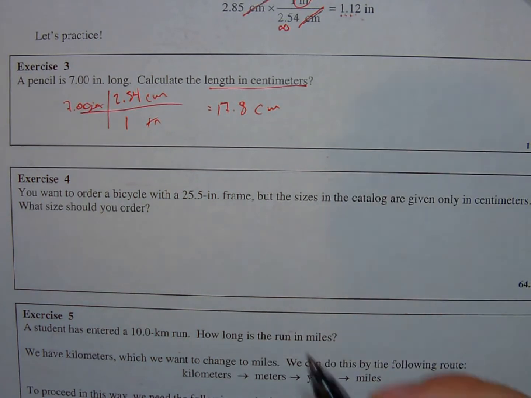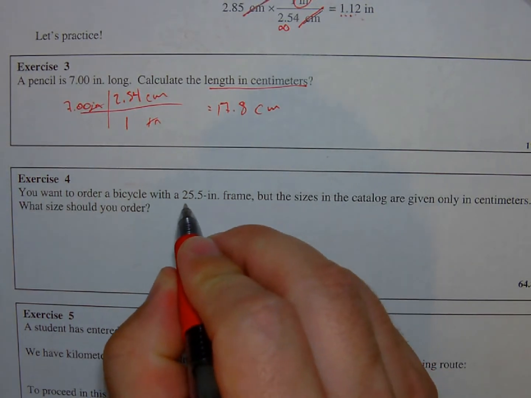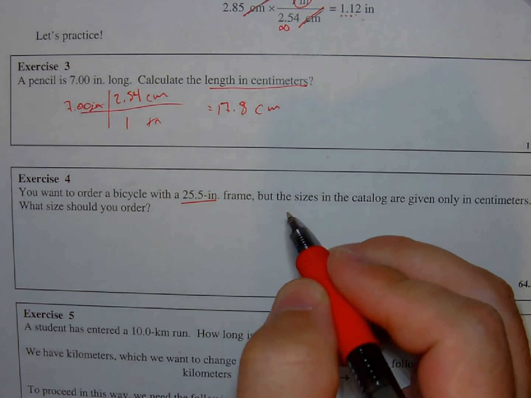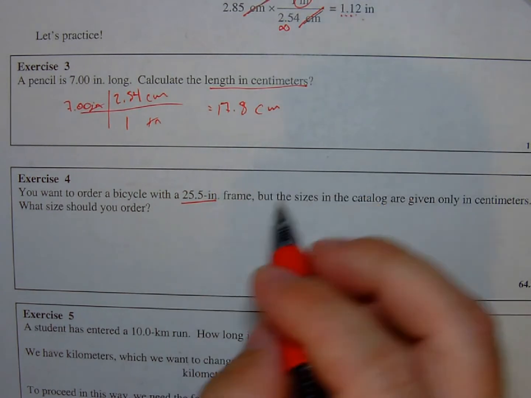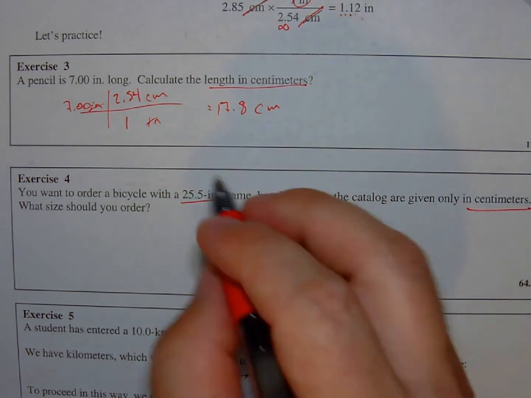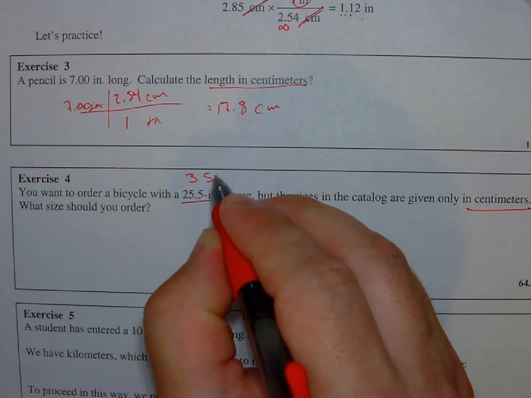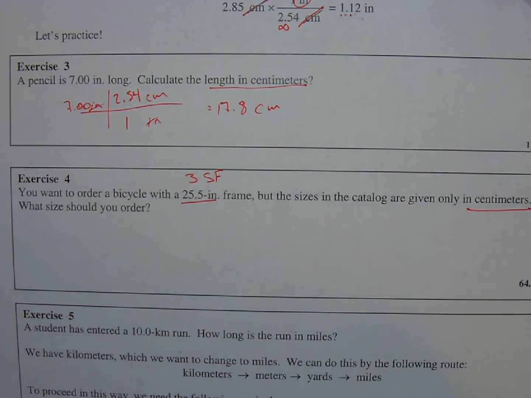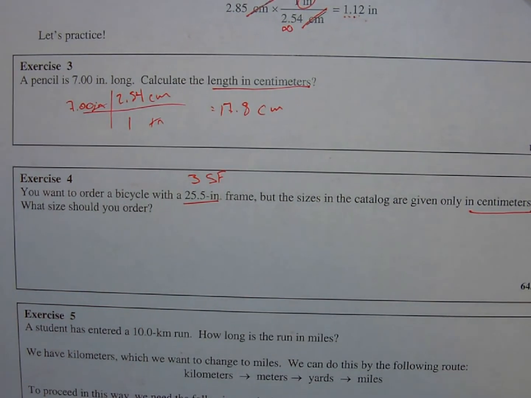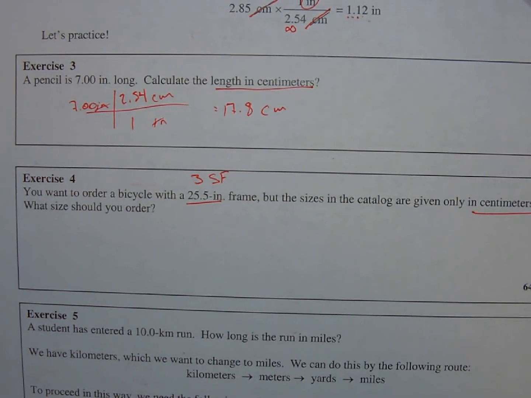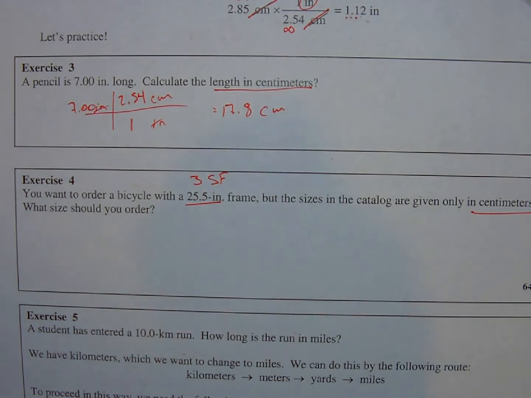And so what we're being asked to do here is convert this 25.5 inches into centimeters. That's what we're actually doing. But hey, you know what? Before we get started, I'm just going to point out that the only value that's been given to me has 3 significant figures. So my answer is going to need to be reported in, you guessed it, 3 significant figures. So let's get this started.